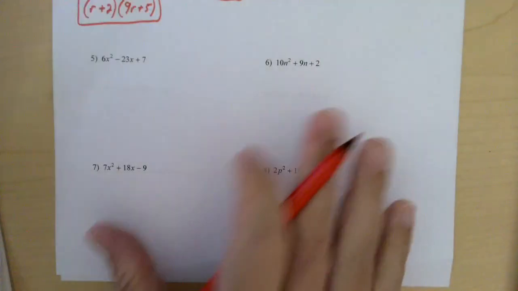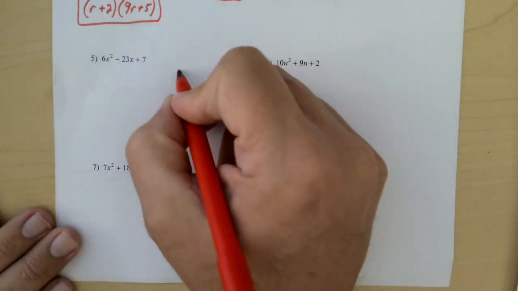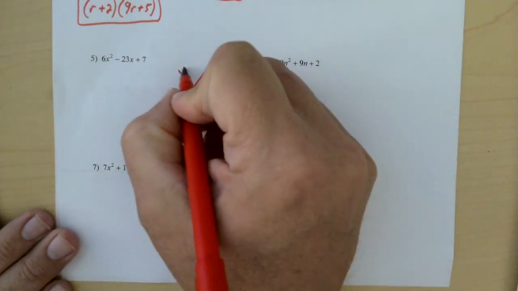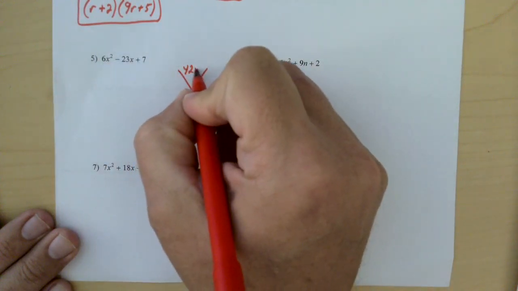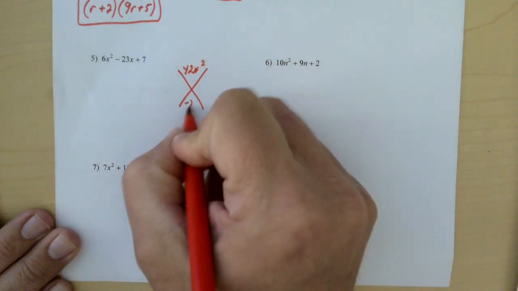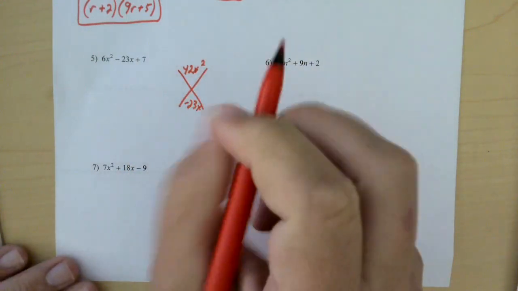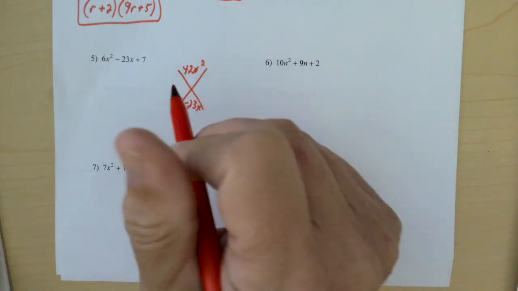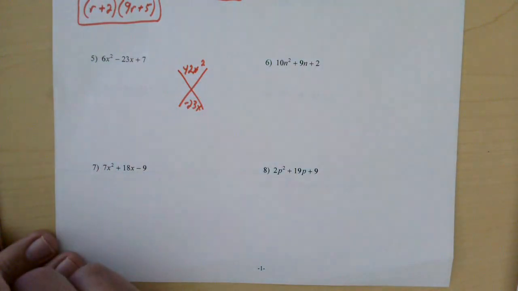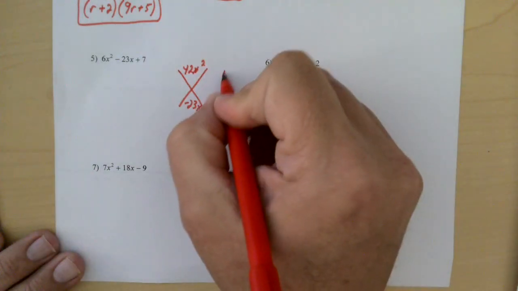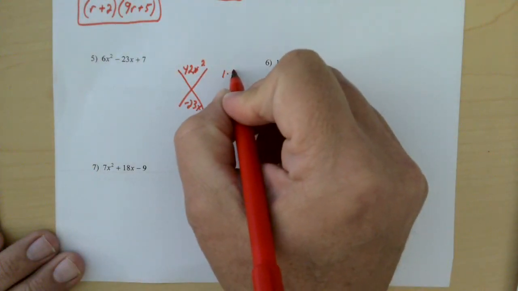Okay? This next one, nothing in common. Make my x. I take a times c, so a and c will multiply to give you 42x squared, negative 23x. Okay, so here's where one's going to be positive, one's going to have to be a negative to add up to negative 23. Okay, so again, 42 and 1, that's not going to help us, but I'll write 1 and 42.